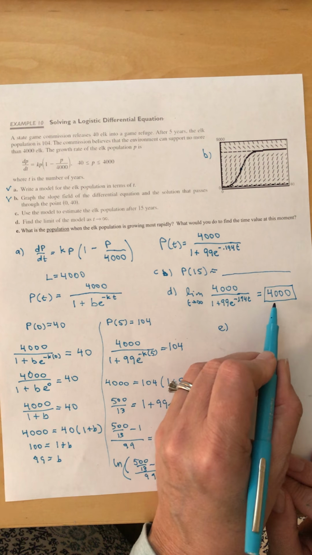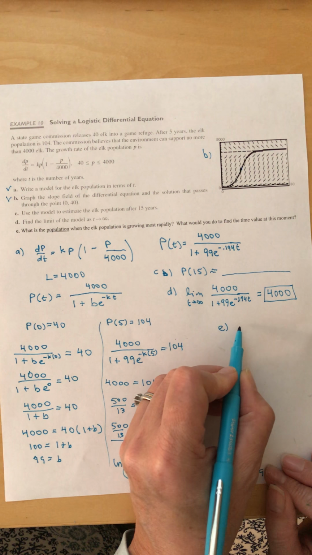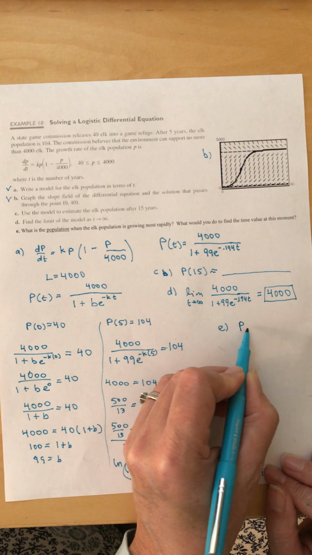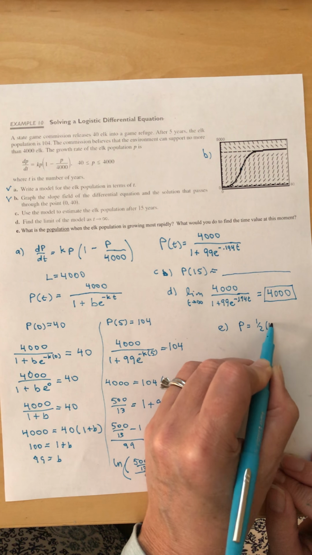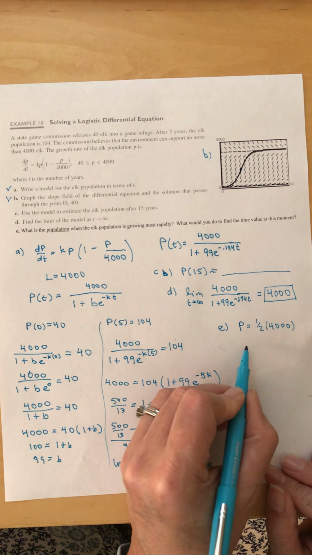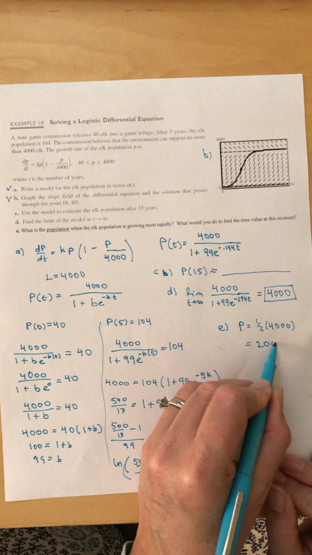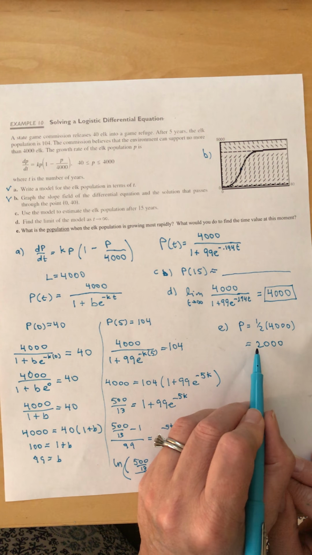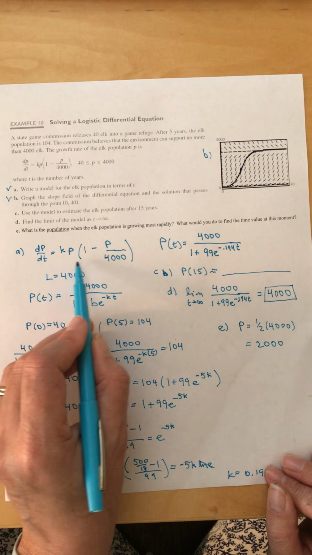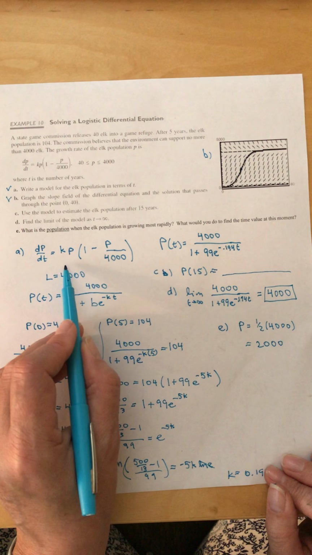So if the carrying capacity is 4,000, then the p-value of the point of inflection will be half of 4,000. You could find and solve for that value if you took the derivative of the differential equation, if you got the second derivative and set it equal to 0.